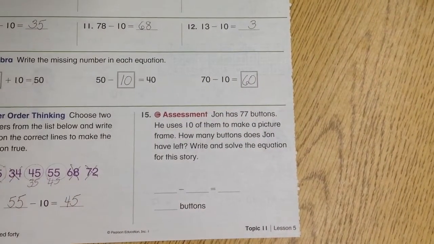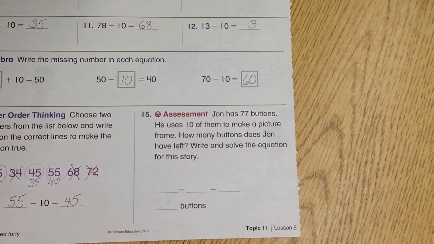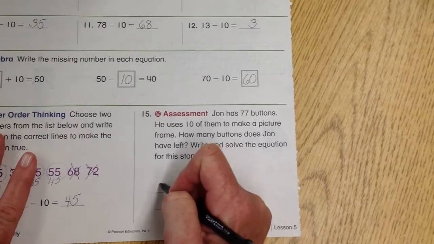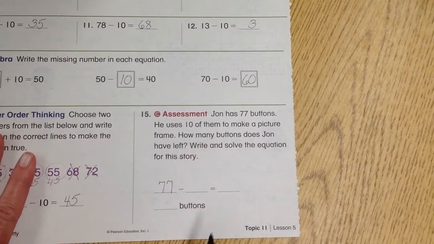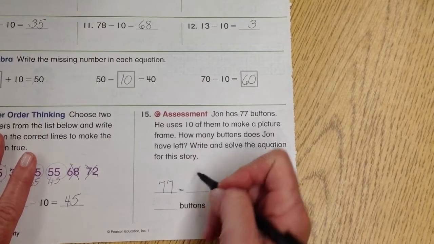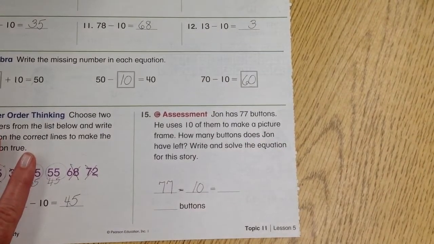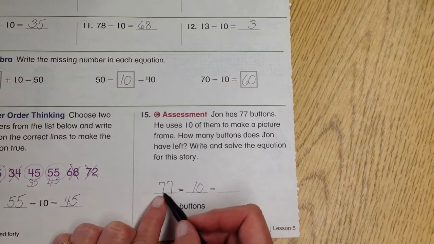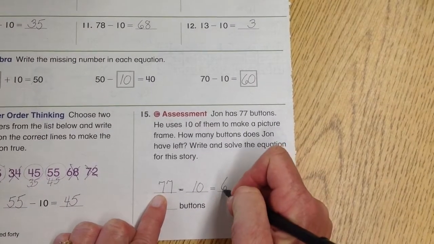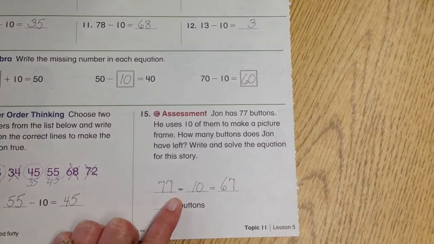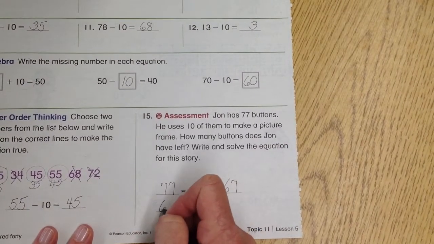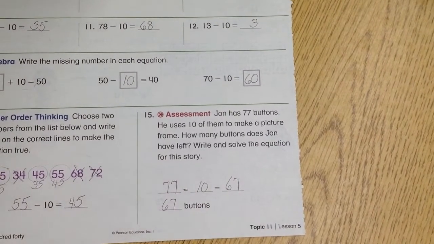Number 15. John has 77 buttons. He uses 10 of them to make a picture frame. How many buttons does John have left? Write and solve the equation for this story. So what did he start with? 77. He uses 10 of them, which means we're taking away 10 of the buttons. What does he have left? 1 less than 7 is 6. The 7 ones stay the same. So he now has 67 buttons.